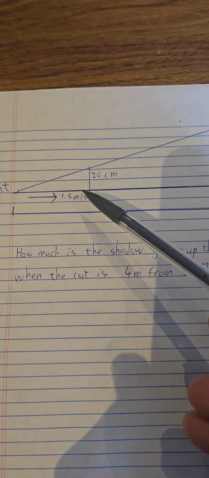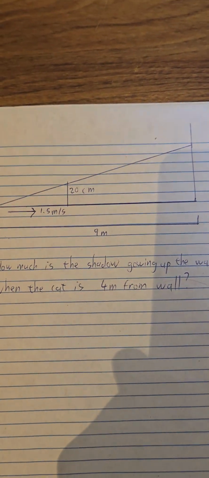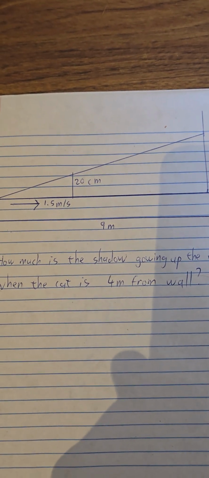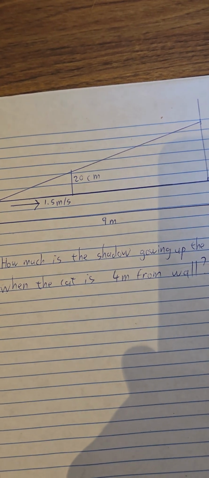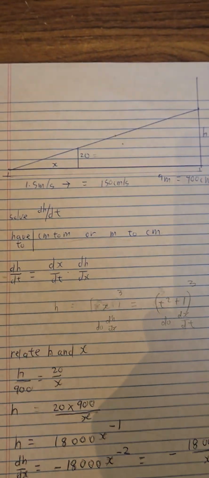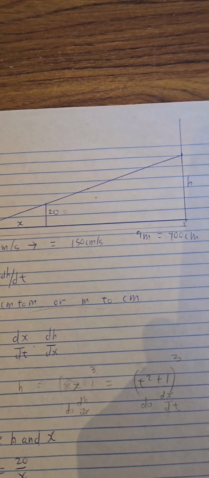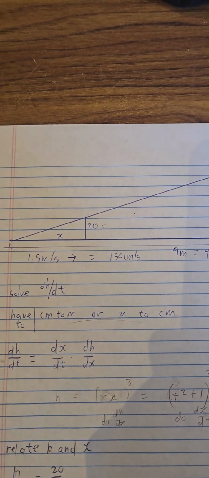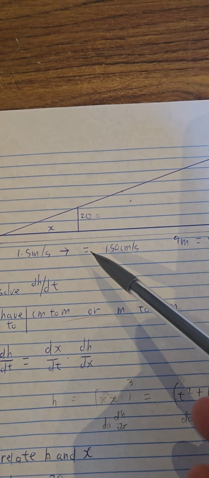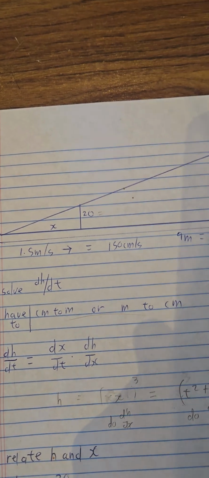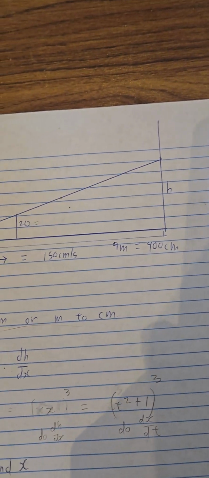The one thing I do notice with this question, some of it is in centimeters and some of it is in meters, and I cannot work with both. I've got to either convert meters to centimeters or centimeters to meters. And I can actually choose either. The advantage of using meters, it's smaller numbers. The advantage with centimeters, we do away with fractions or decimals. I happen to choose centimeters. So instead of saying it's going at 1.5 meters per second, I said it's going at 150 centimeters per second. We times by 100 to convert from meters to centimeters.